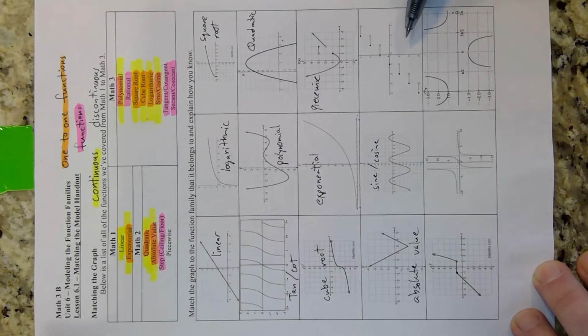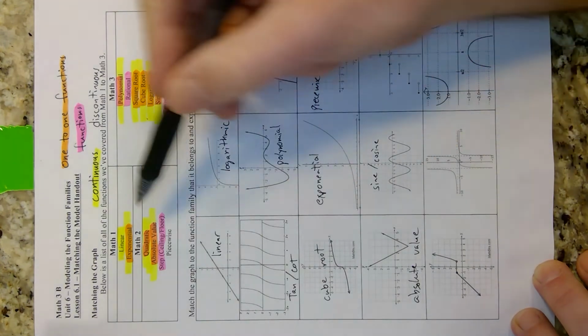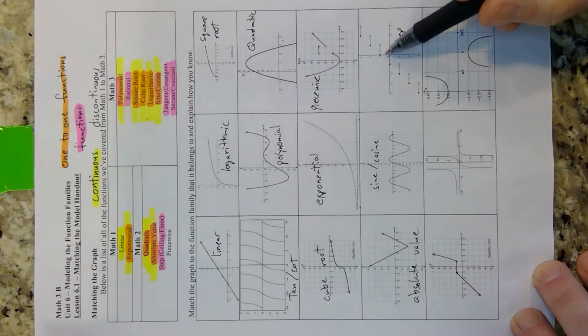Okay, on to the graph on the right here. Discontinuous. Not that many choices up here that are discontinuous. A lot of sections that are horizontal lines. So that tells me this is a step function. And this particular step function is a ceiling.